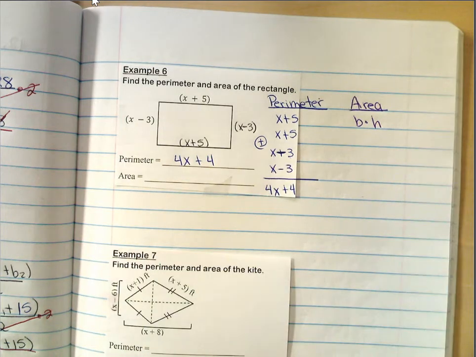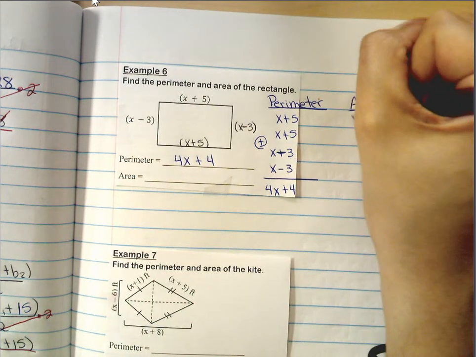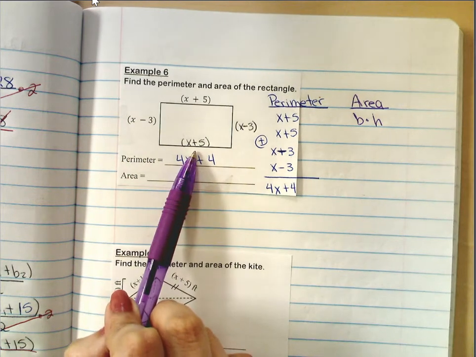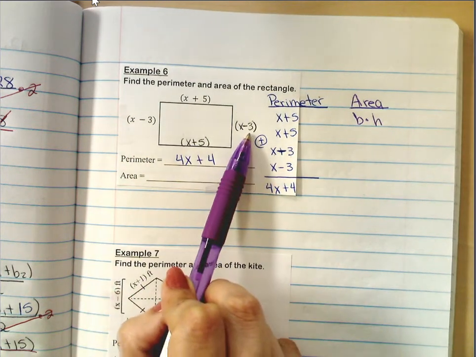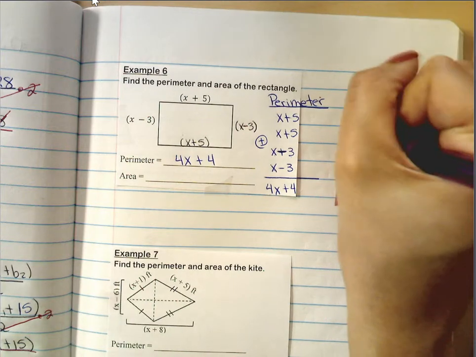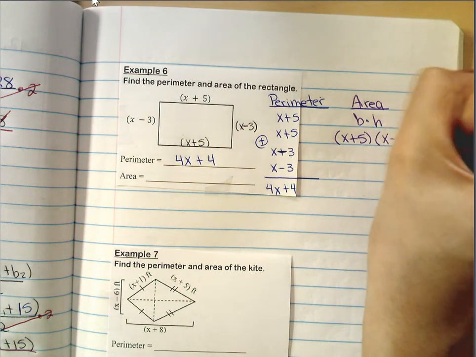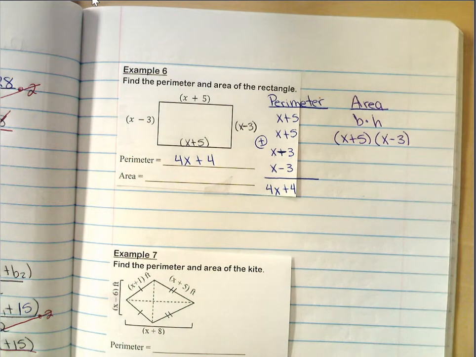For a rectangle, it's just base times height. So I have to multiply my base, x plus 5, and my height, x minus 3. I'm going to put those right here, x plus 5 times x minus 3. And to multiply that, we have to use what we learned in Algebra 1, which is distribution.